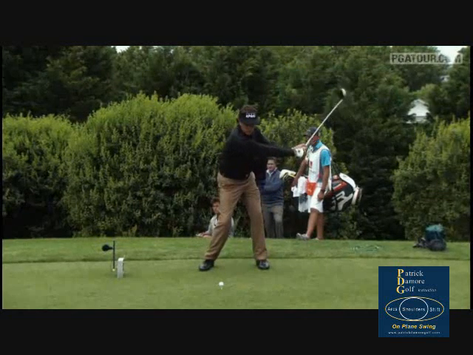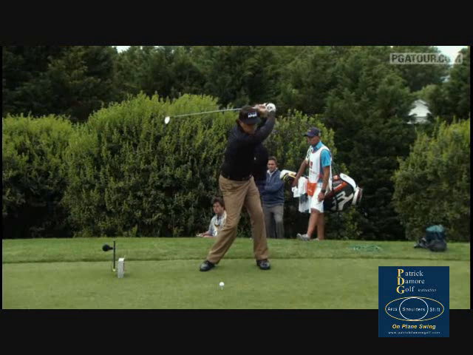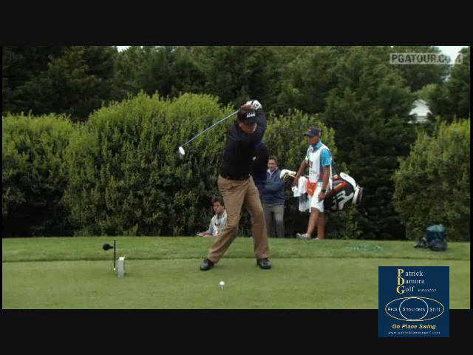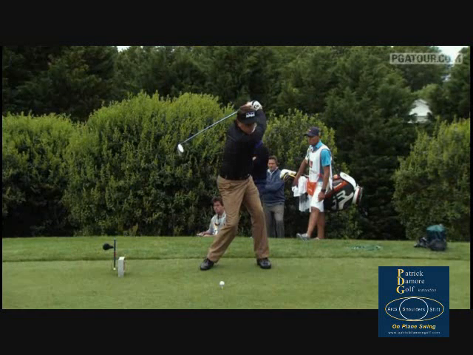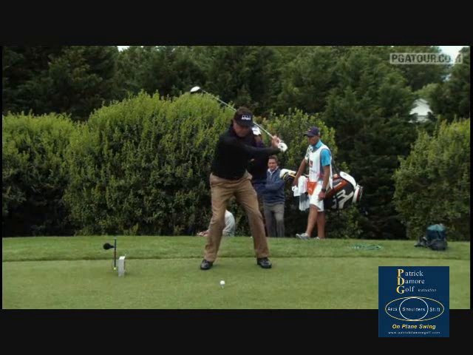Now, narrow forward swing arc. If I could get every golfer in the universe to have a narrow forward swing arc, we'd all be pretty good golfers. But there comes a point in time where too narrow is not good. And there's a handful of guys on tour that are too narrow. He's one of them, obviously.